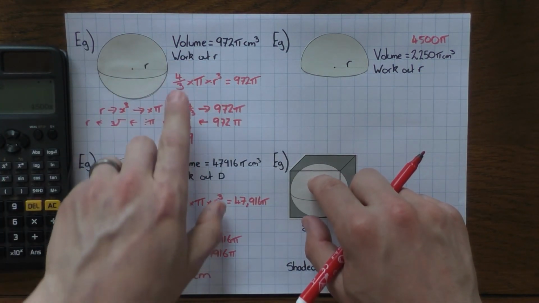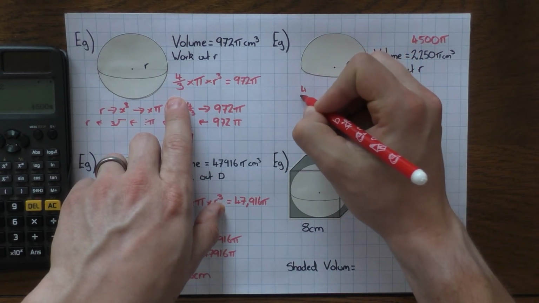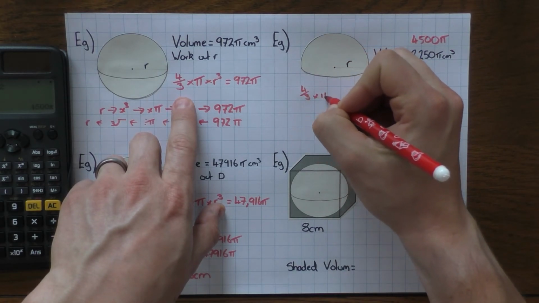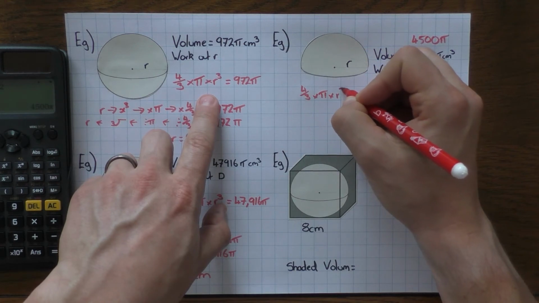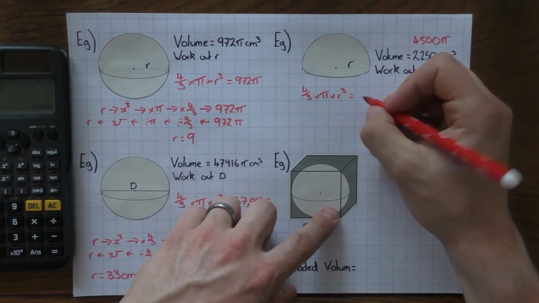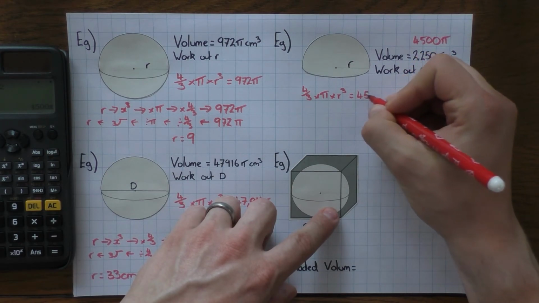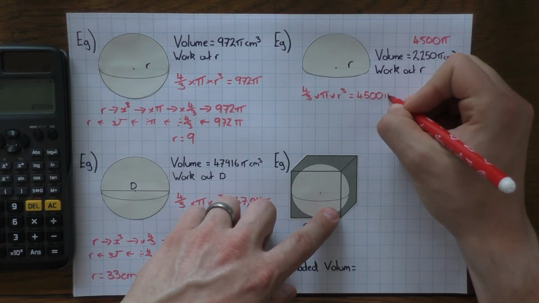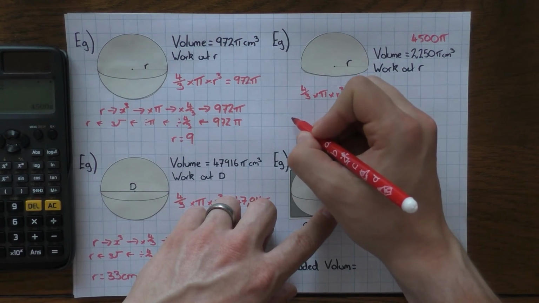which we can now use our formula for, and it's exactly the same process. So 4 over 3 times pi times the radius cubed equals the volume of the whole sphere, which is 4,500 pi. Then we can do a quick flow chart.